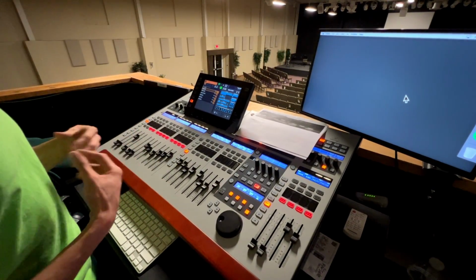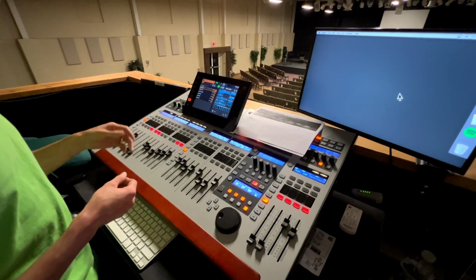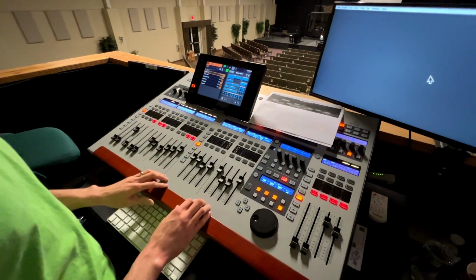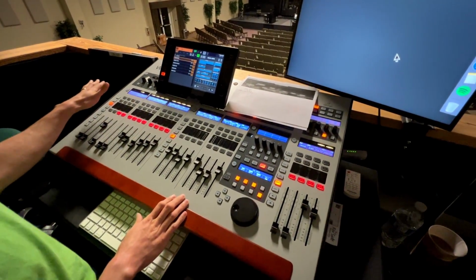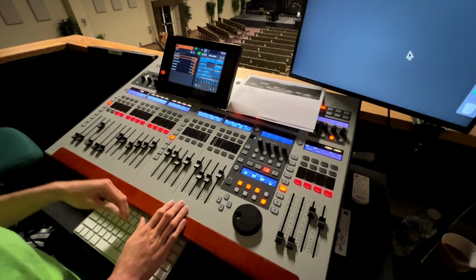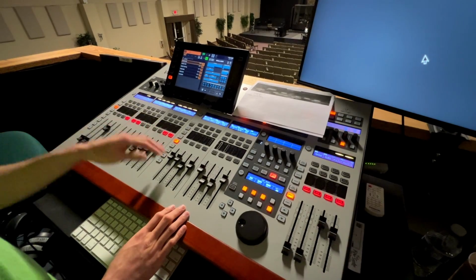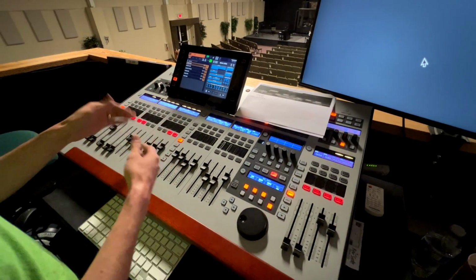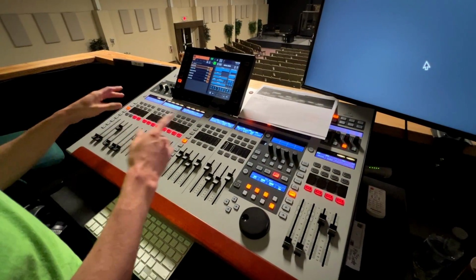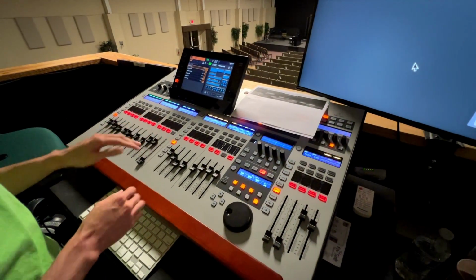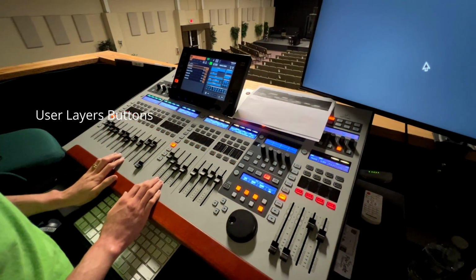Personally, I'm a big proponent of using the user layers on each section. I try to keep everything else the same as it's numbered, so that if you have to find a specific input or a bus, you can find it without searching around. So really the only thing I change is the user layers.